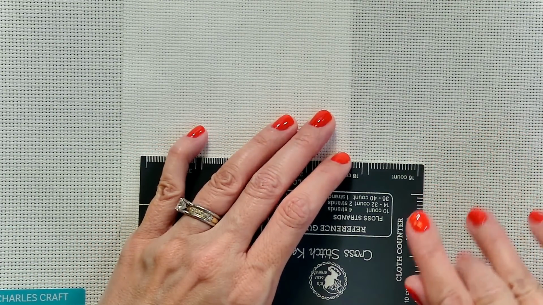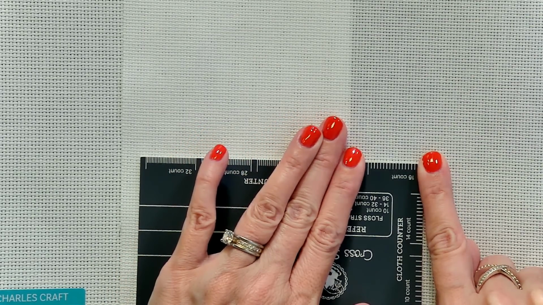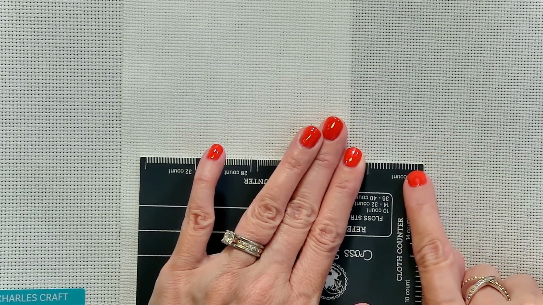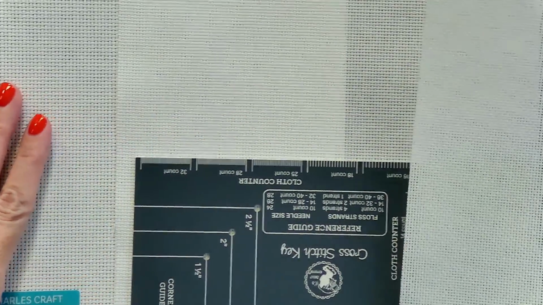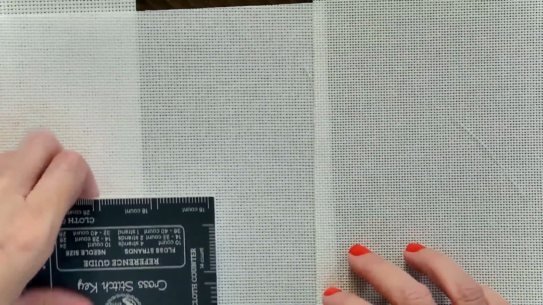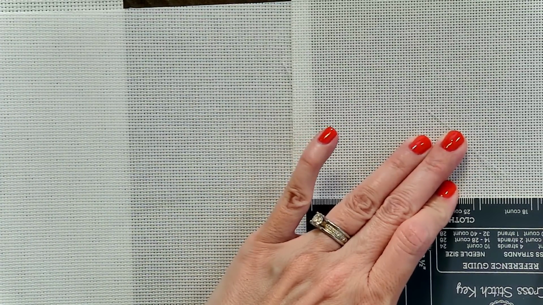And so if you have a fabric in your stash and you don't know which size it is, you just pull your cross stitch key or your 1-inch ruler and you count the number of squares per inch, which is what this is. So that's 16. And then 18 would be here.